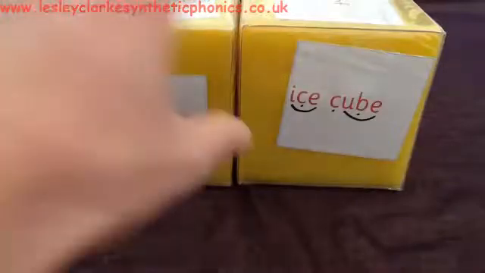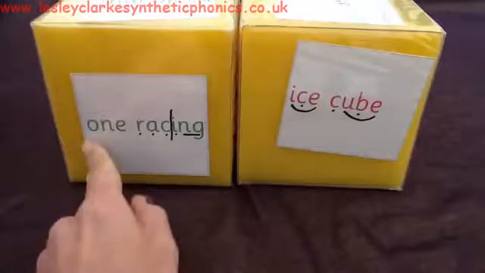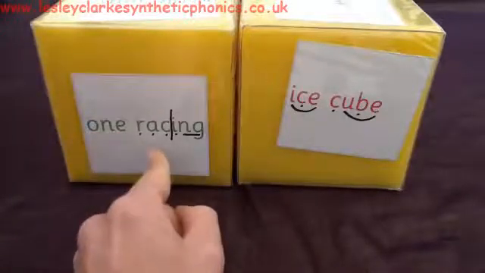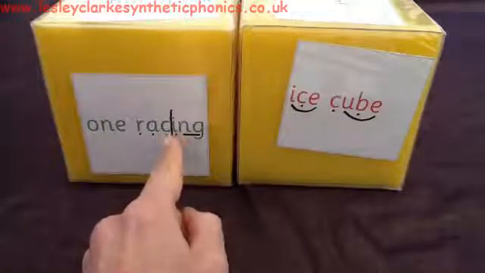Right, if you think we could really have one of those, give me a silent cheer. If you think we couldn't have one of those, cross your arms and shake your head. Okay, let's see if you're right. Let's read it. One. Now, this is C says S before E, I. So that's going to be an S.